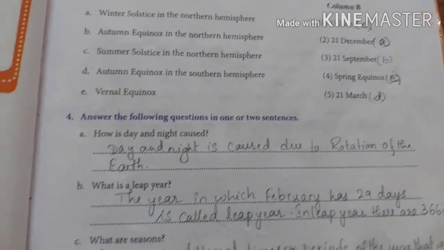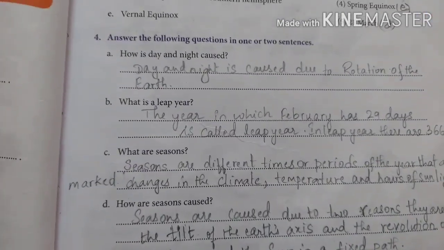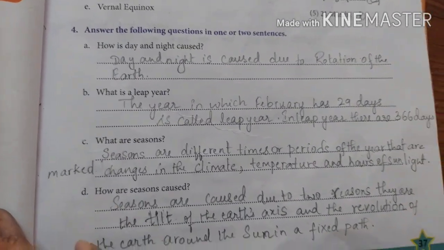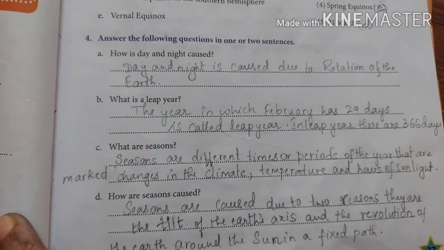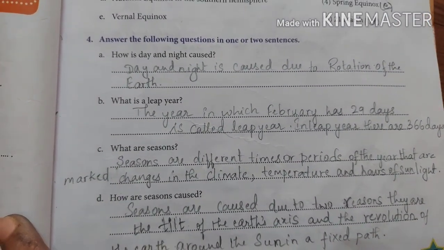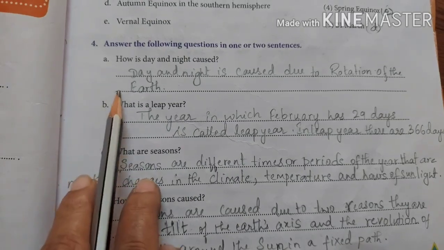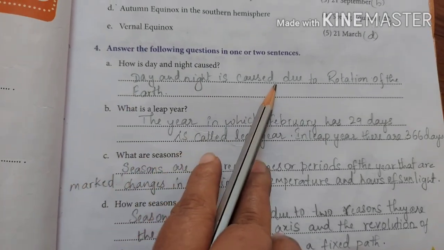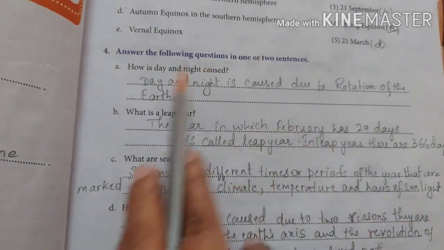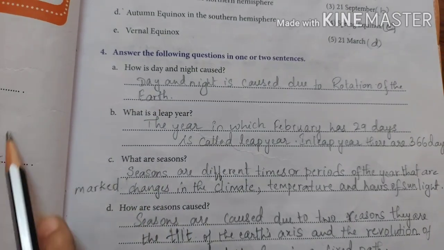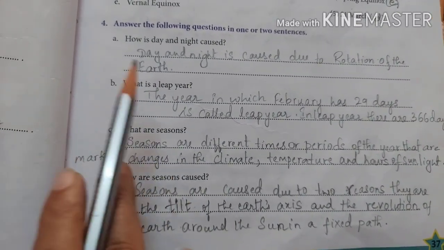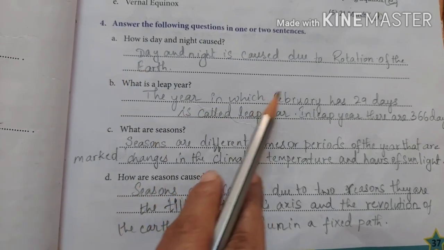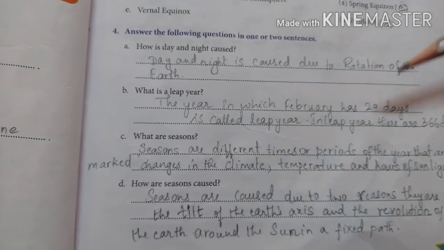Are you all clear? Are you doing along with me? Okay, then let's go to the one or two sentence answers. So how are day and night caused? Day and night are caused due to rotation of the earth. If you're not able to write fast, just pause the video and write it down.